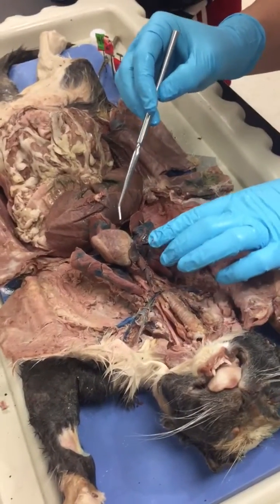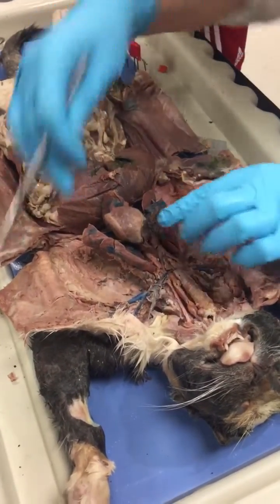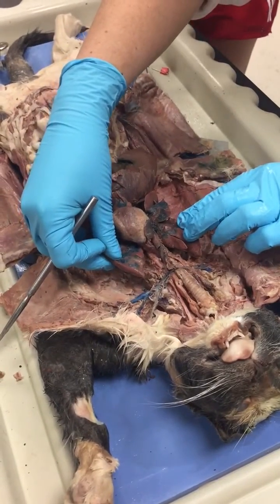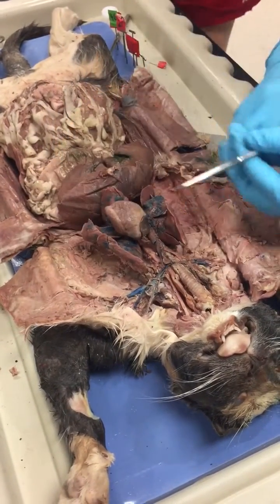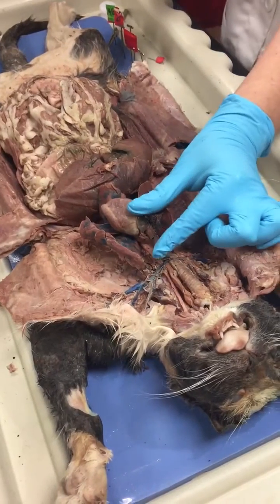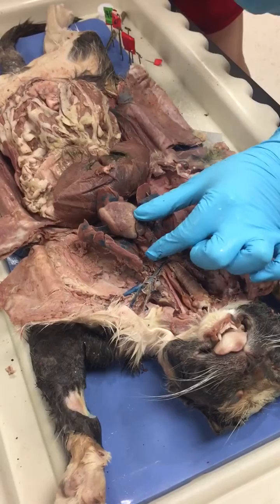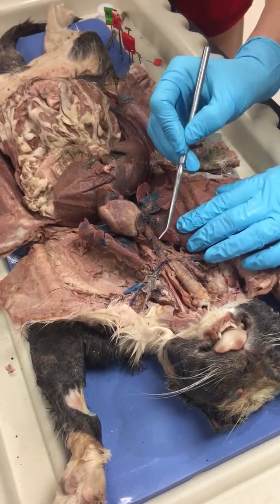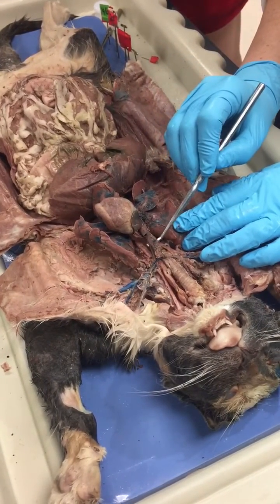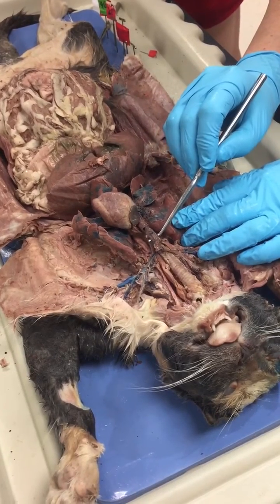So when you look into the thoracic cavity, there are the lungs. The thymus has been removed, which was sitting right here anteriorly over the heart. So when you remove the thymus, under that you will find the superior vena cava.